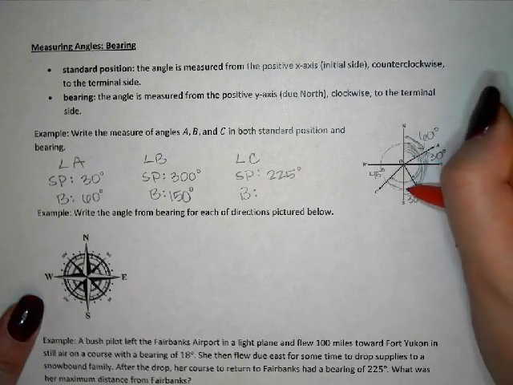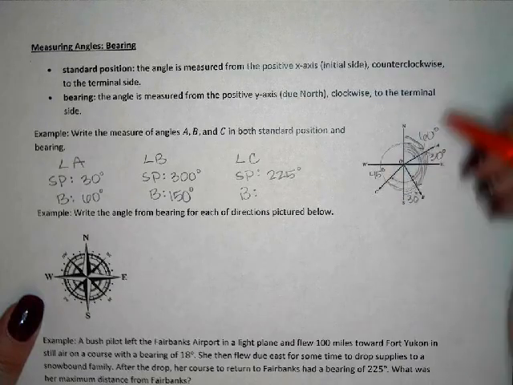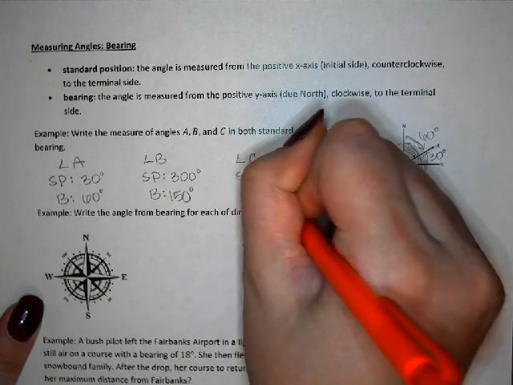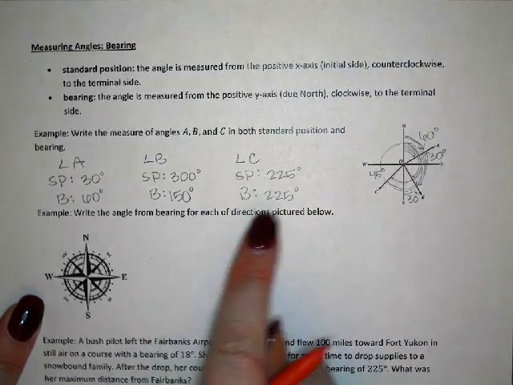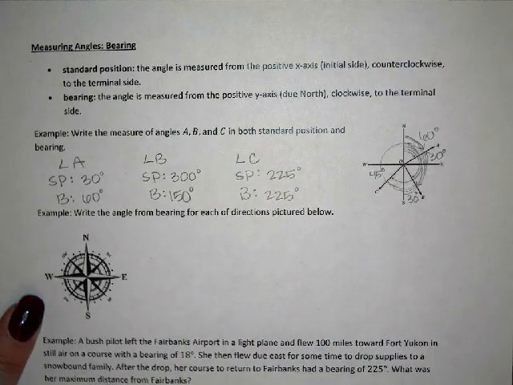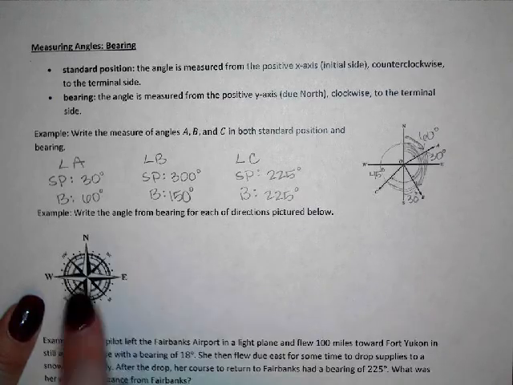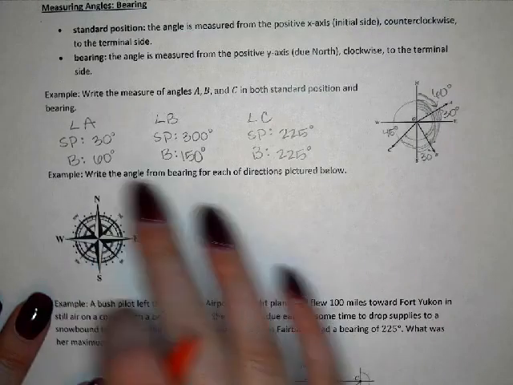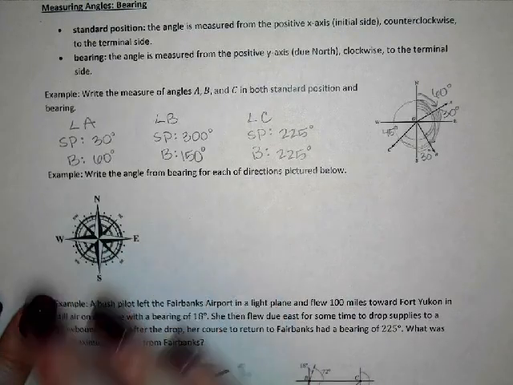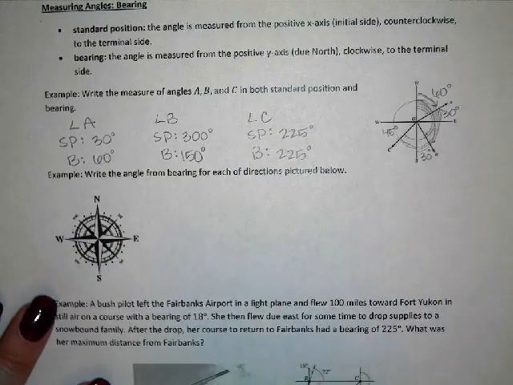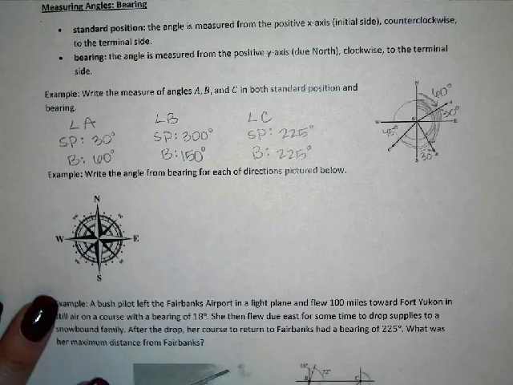All right. Next, I want to write the angles for bearing for each of these cardinal directions because sometimes in story problems, they don't say what the bearing is. They just say that it was headed east, something was headed west, something was headed northeast. And then you have to think about what that would be. So if we were talking about north, that would be bearing 0 degrees.